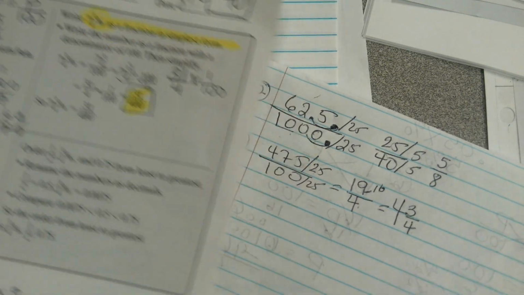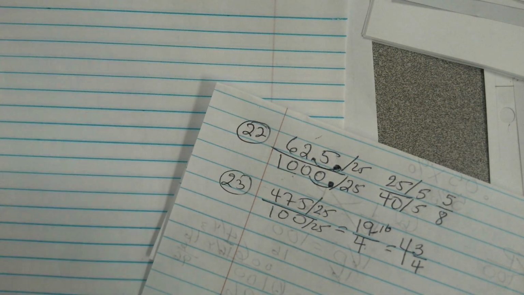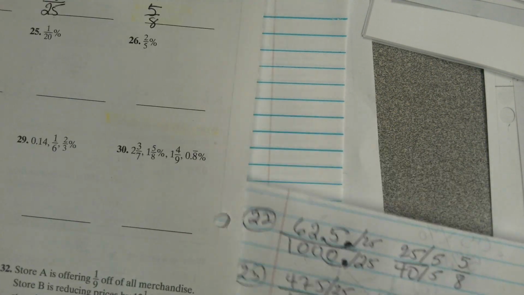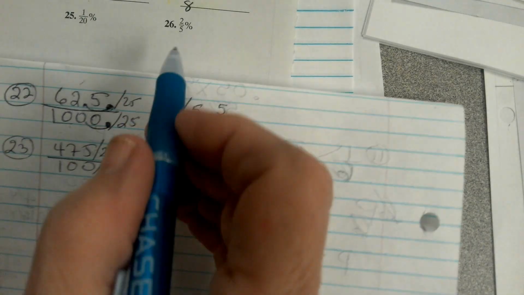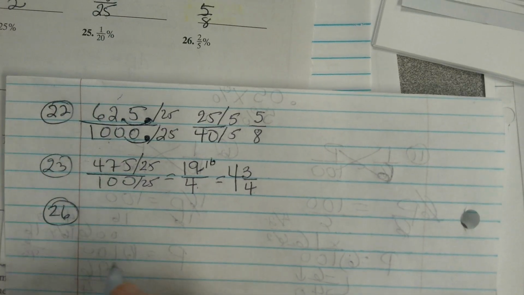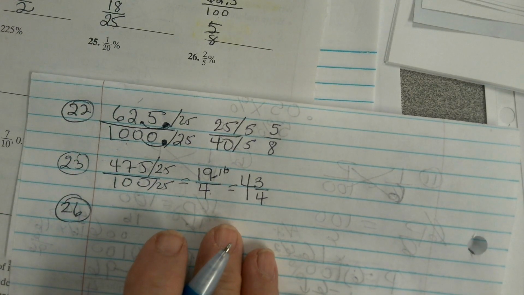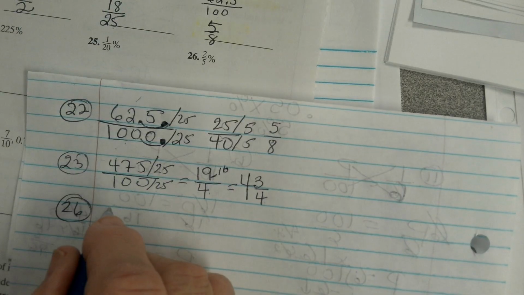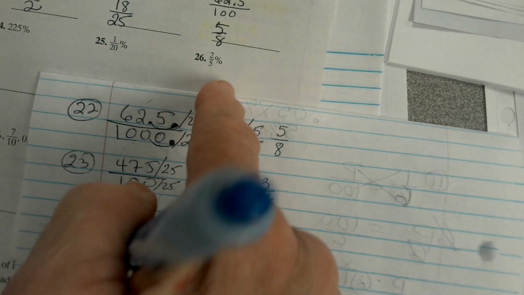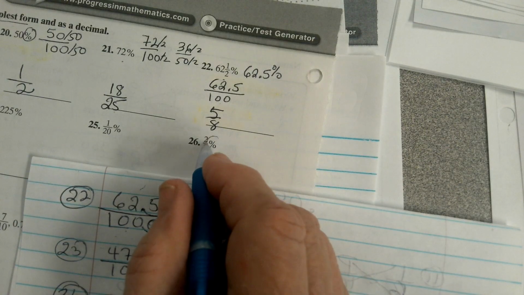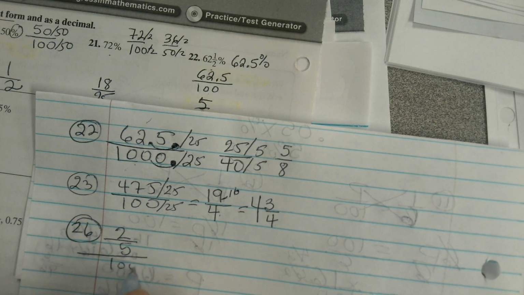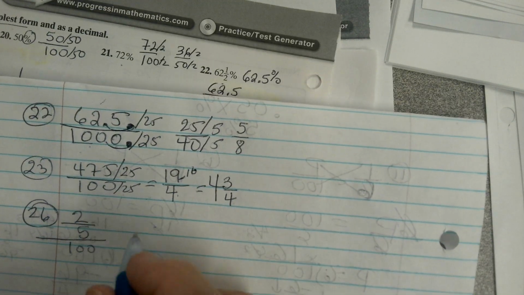And so we'll do the same thing on the number. I don't know how we're going to get to the other page. I don't think it's going to happen. We'll do the same thing on the number 26. On 26. And then I'm going to show you something that maybe you'll remember. It's 2/5 divided by what number? What is that number? 100.